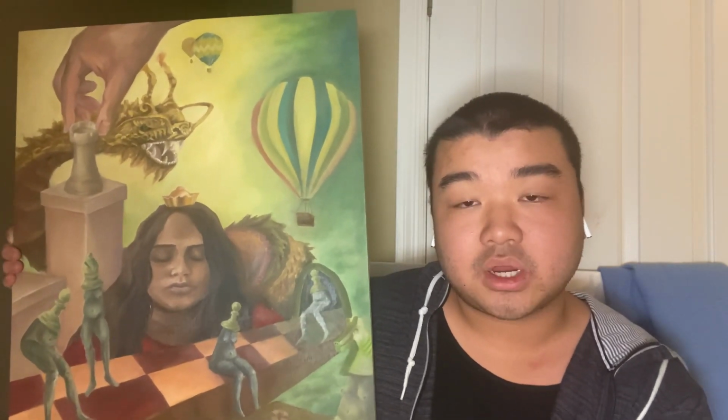So at this point in my portfolio, in addition to my theme, I also came up with what style of art I want to go with, and that style was my own version of surrealism. This is actually a piece that I'm very proud of.